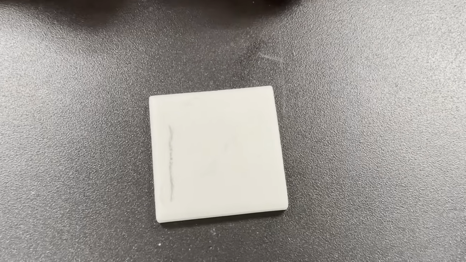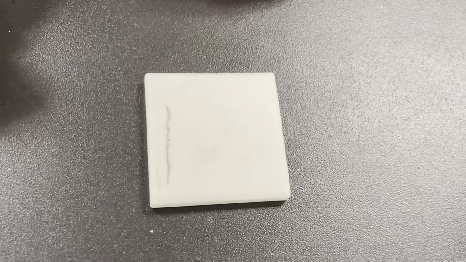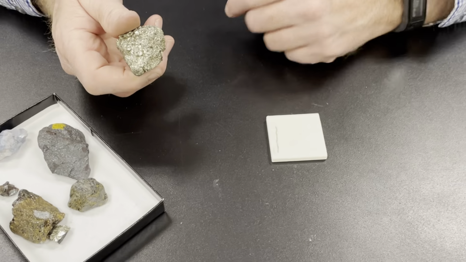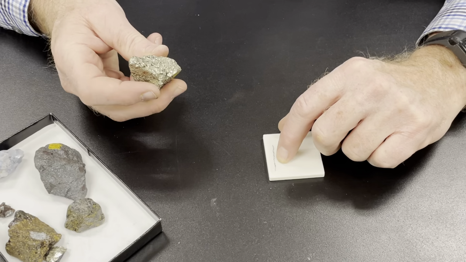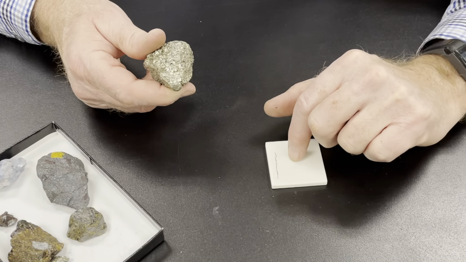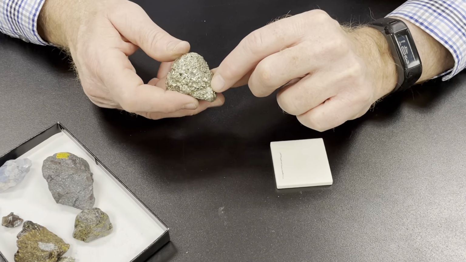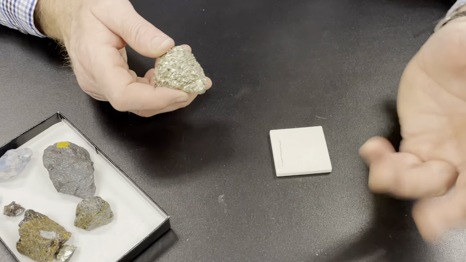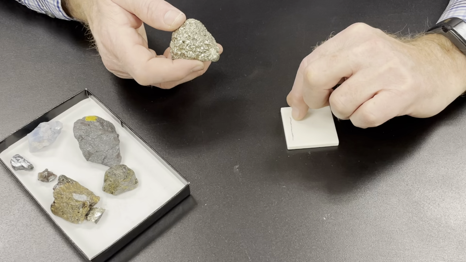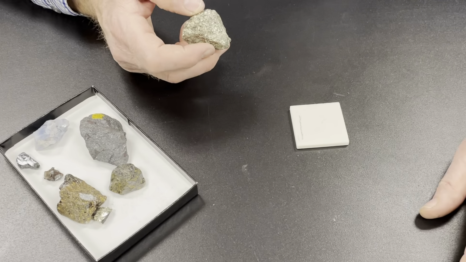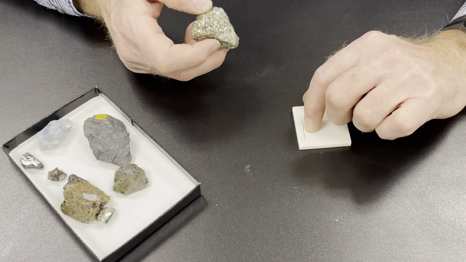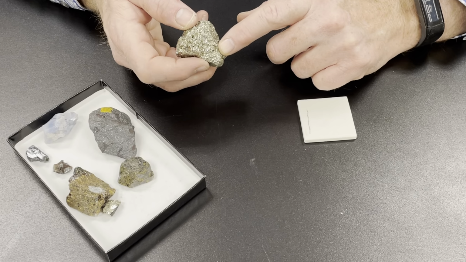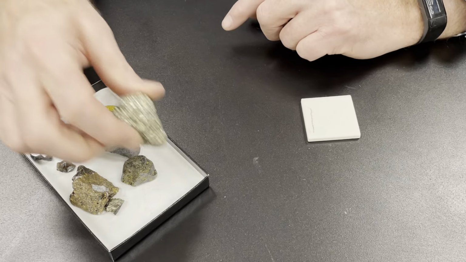So the streak is dark gray. That just tells you that the color of the powder is actually dark gray. And the difference between the crystal and the powder is the crystal has smooth reflective surfaces that are reflecting light like a mirror, and this powder is getting lots of scattering in every direction. This is where you see the true color of the mineral. This is where you see the color of the surface of the metallic surface luster.